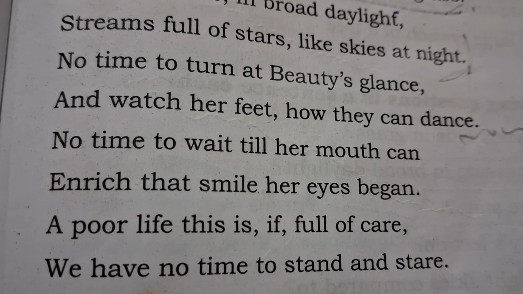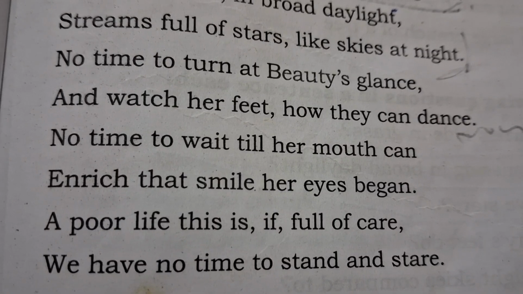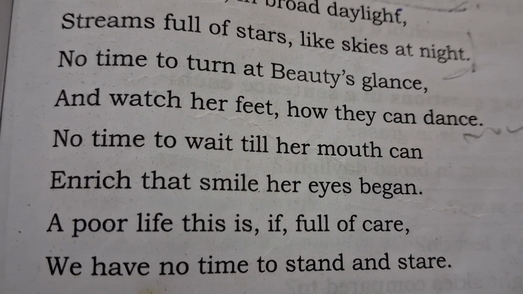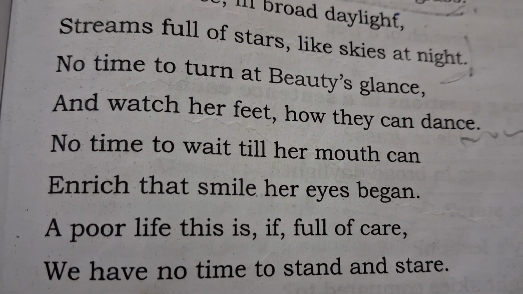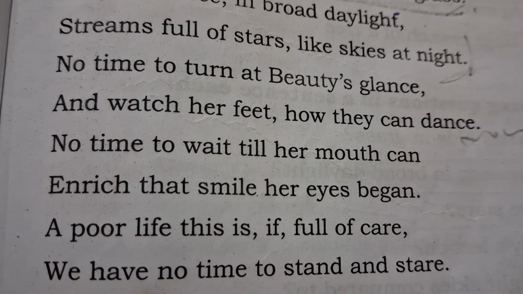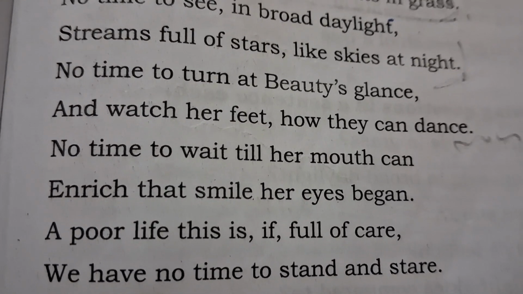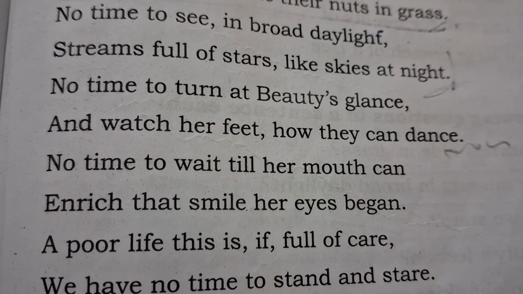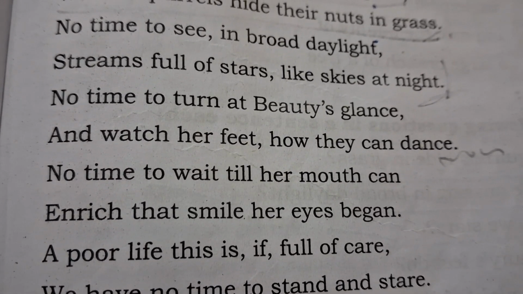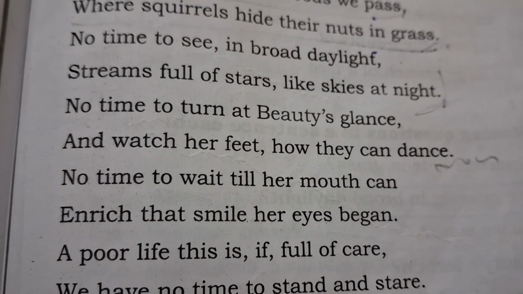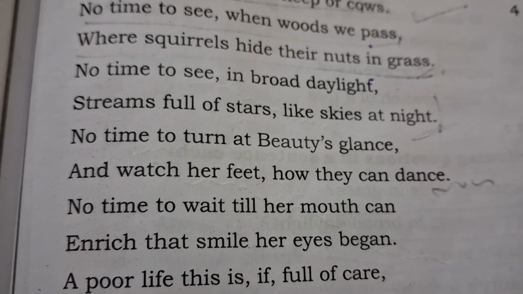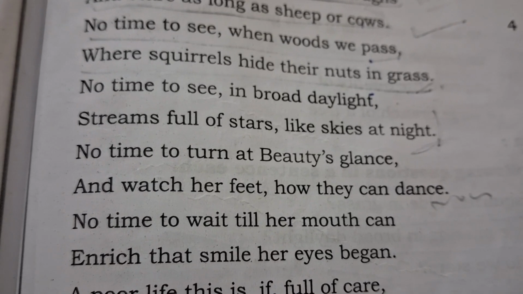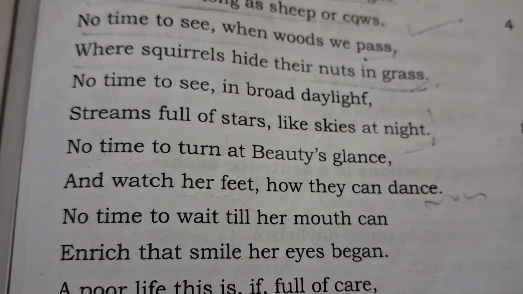A poor life this is, if full of care, we have no time to stand and stare. From the beginning till the end, the poet uses the words "no time" frequently. He tells about the stress and strain in life, how people are only involved in their worries and fail to admire the nature around them. They don't give importance to the small things around them. They are in their own world, thinking about their problems alone.